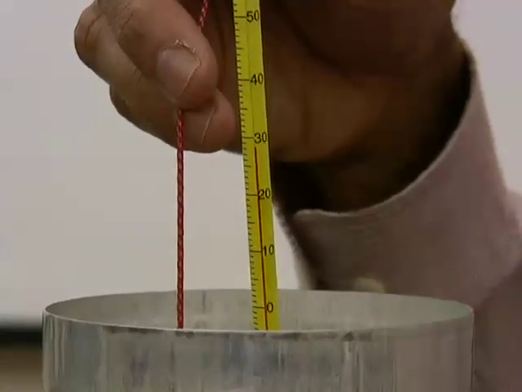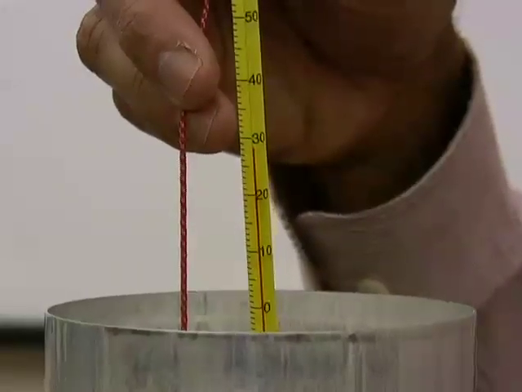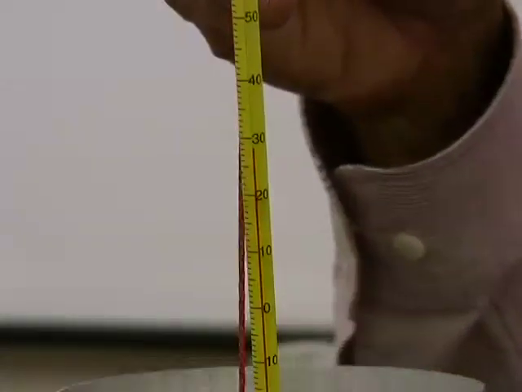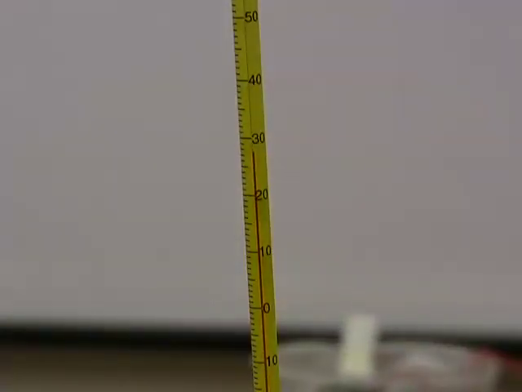I think we have the equilibrium. In fact, it is coming down. Try and read it correct to the tenth place. Okay, that is θ3 for sample 4 of copper.